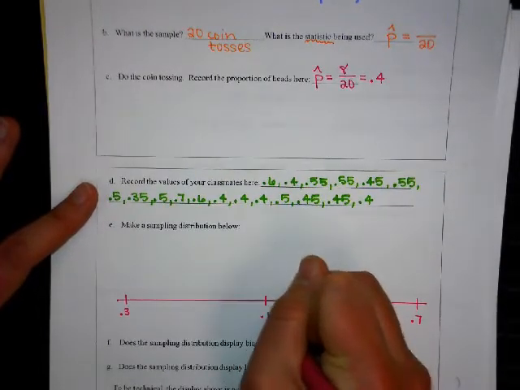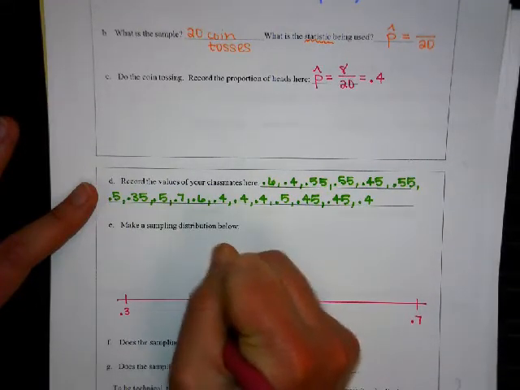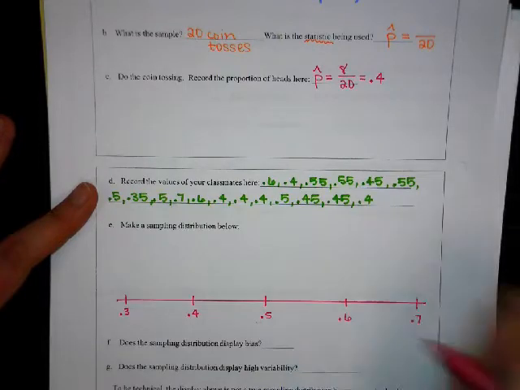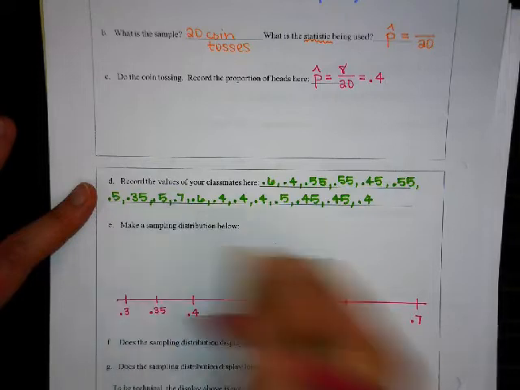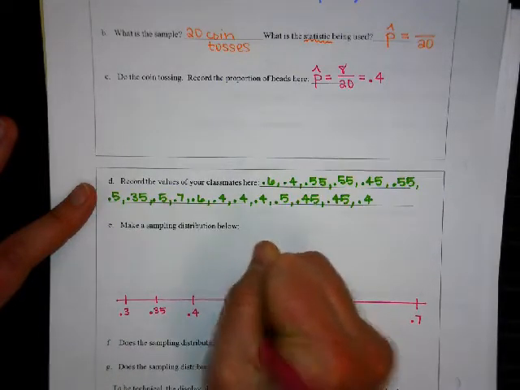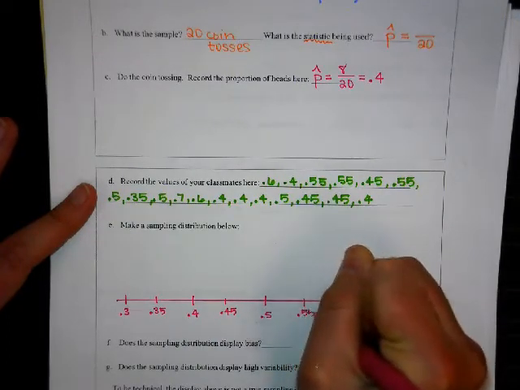So then I have 0.4 there, 0.6 about there, and then 0.35, 0.45, excuse me, 0.55, and 0.65.